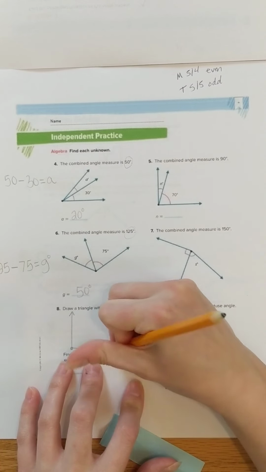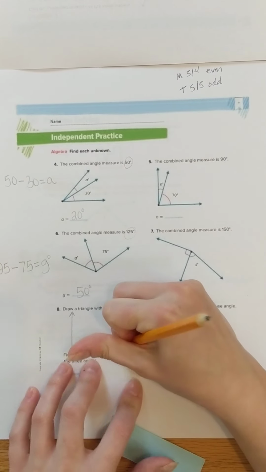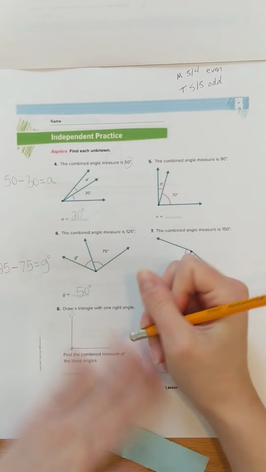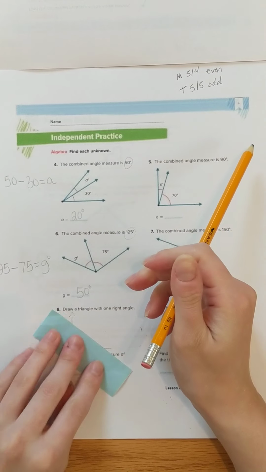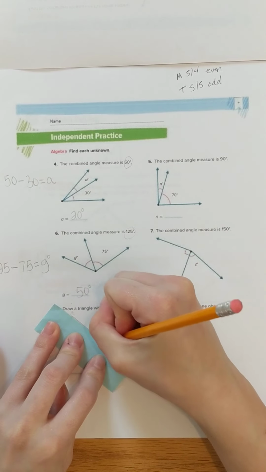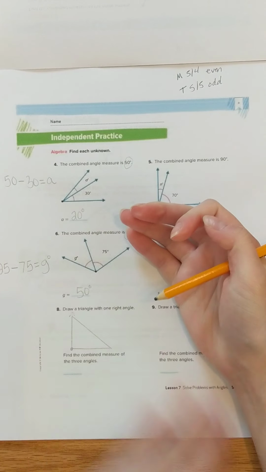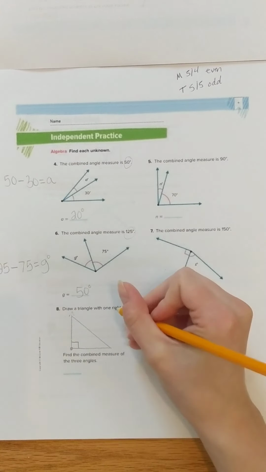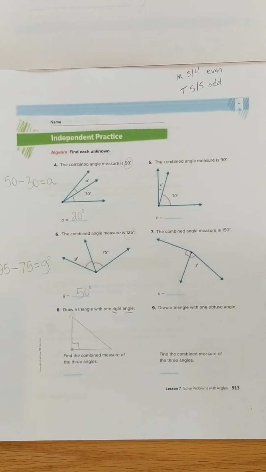I'm going to shorten that. Okay, and then I'm going to connect them. So there, I use my protractor to make a 90-degree angle because that is a right angle, like it tells us in the directions. Draw a triangle with one right angle. So there's my right angle.